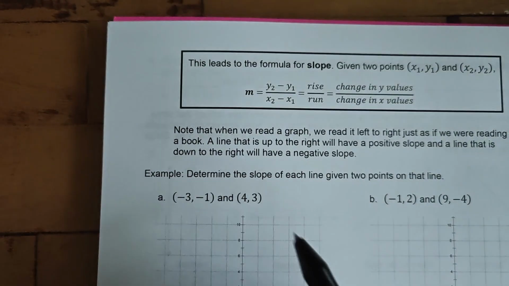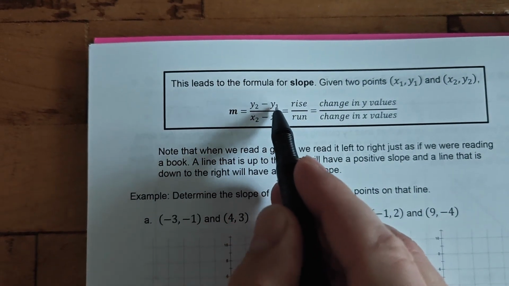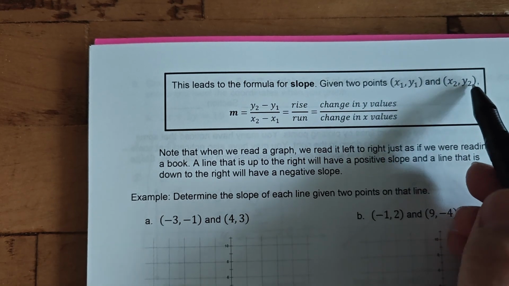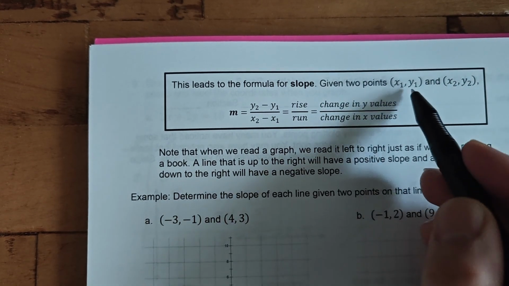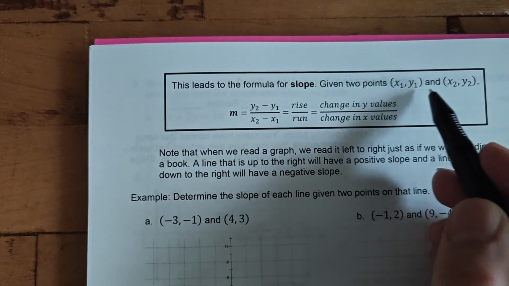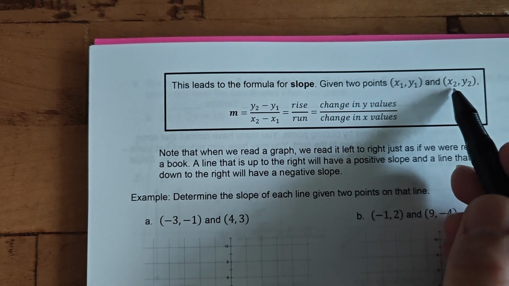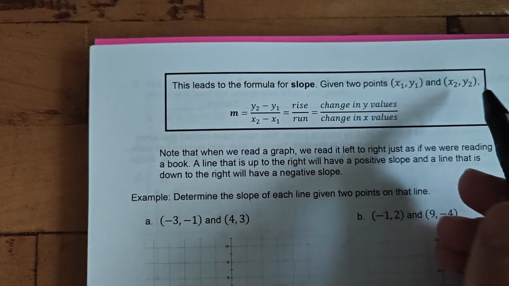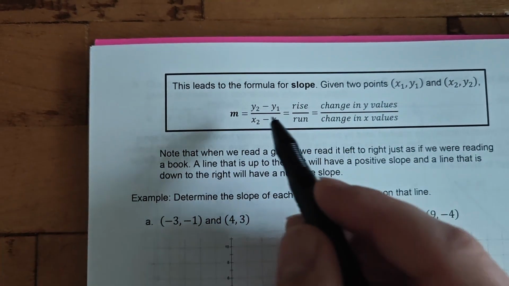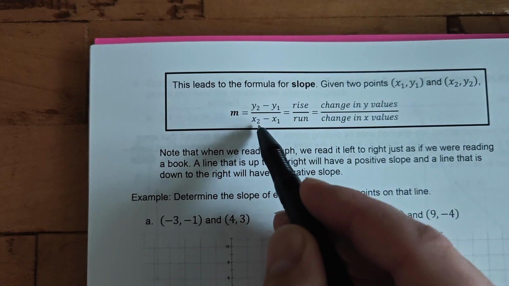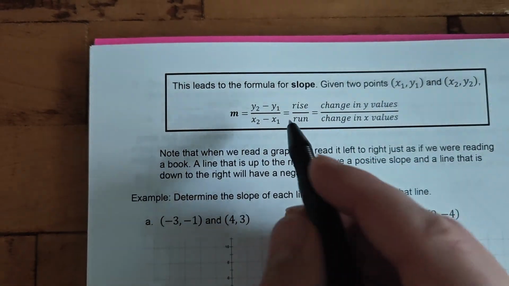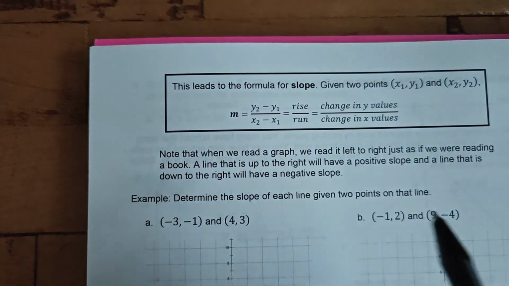The equation for the slope is the difference in the y values divided by the difference in the x values. So when you have two different points, (x1, y1) and (x2, y2), the slope is y2 minus y1 divided by x2 minus x1. The order of these 2 points does not matter. All that matters is that if you have y2 and x2, they both come first, or if you have y1 and x1, they both come first. So change in the y value divided by change in the x value.